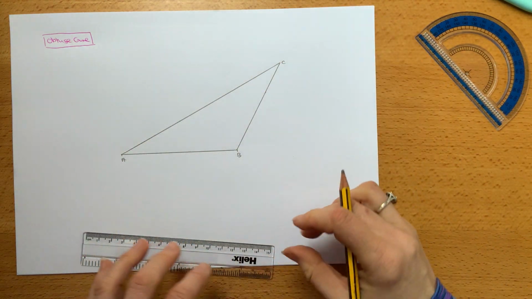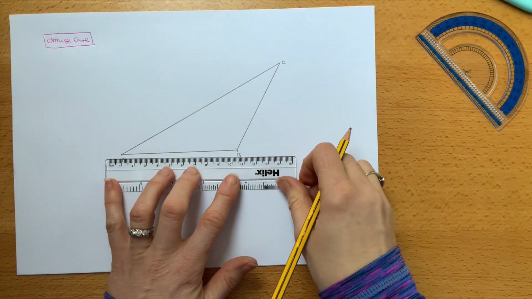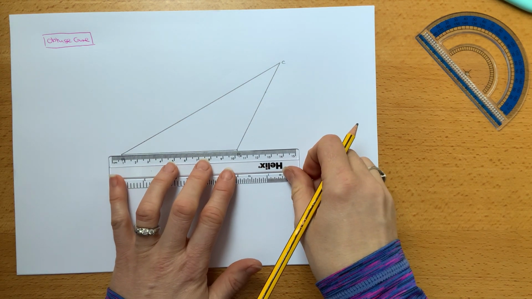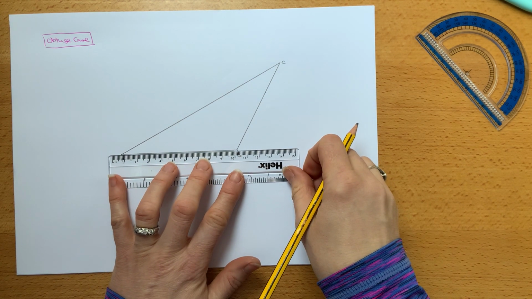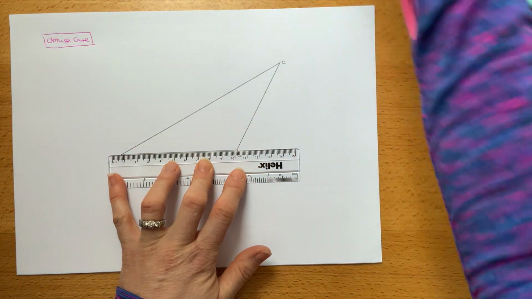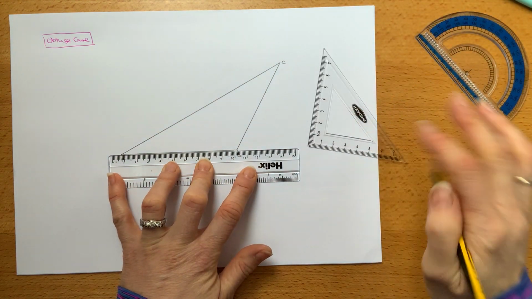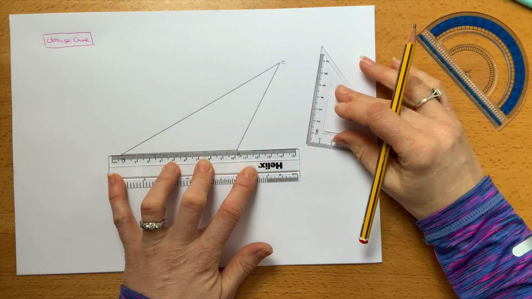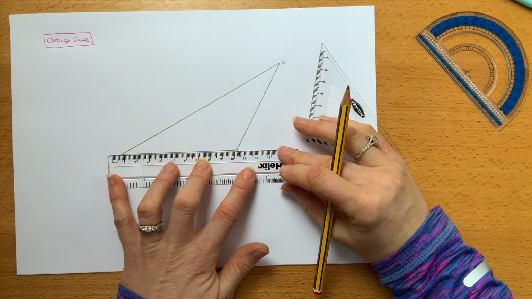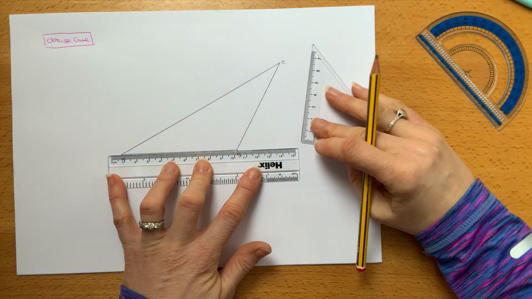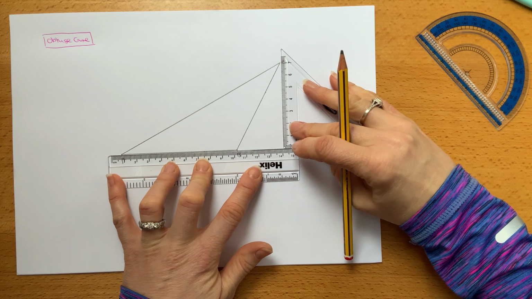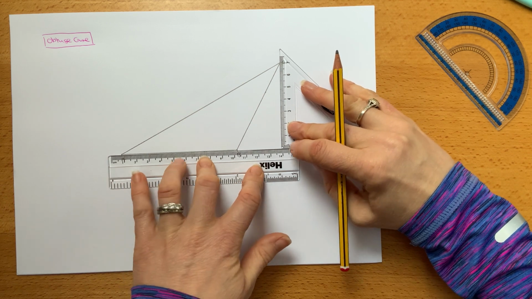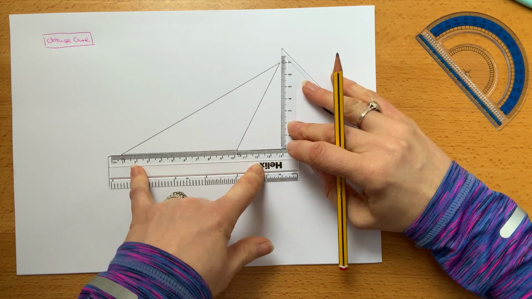So again, what we have to do is take our side, I'm taking AB, and this time what you might notice that's interesting is if I want to find the altitude from AB to the opposite vertex, which is C, well, this time the altitude is going to fall outside of the triangle.